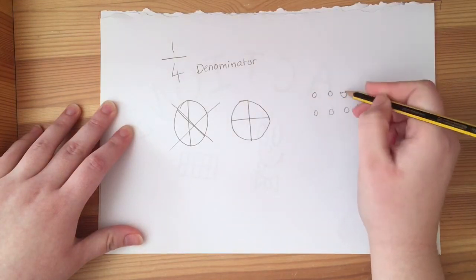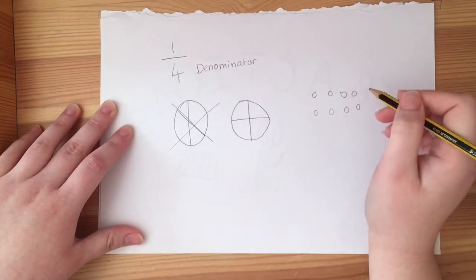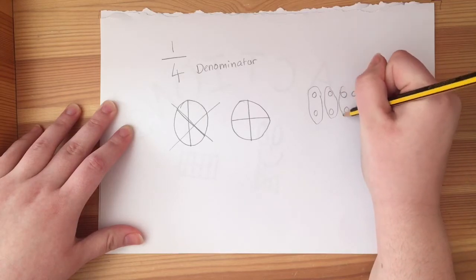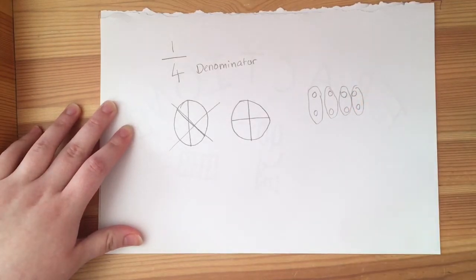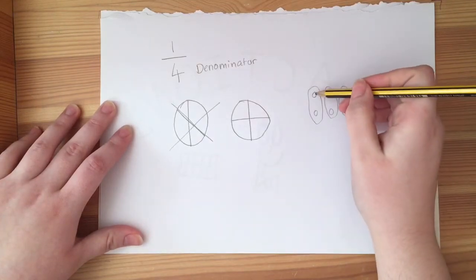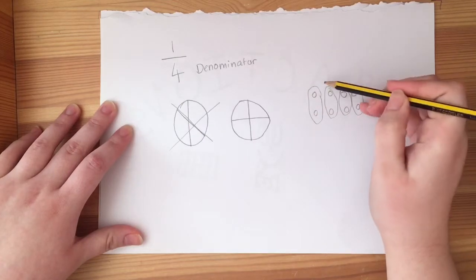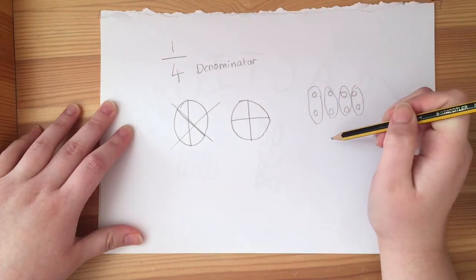I've got 8 counters. If I were to sort these into 4 equal groups, I would make sure that everybody had the same amount of counters. I wouldn't give somebody 1 and somebody else 3. So here I can see that each quarter, this is what it means if there's a 4 at the bottom, each quarter has 2 counters.